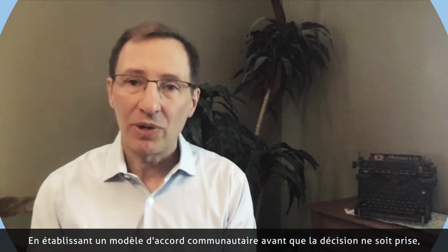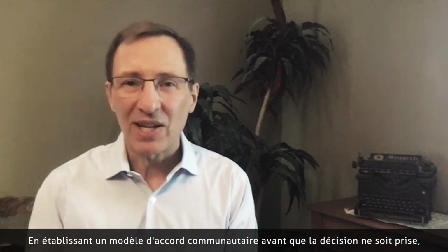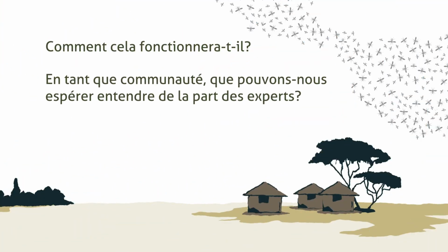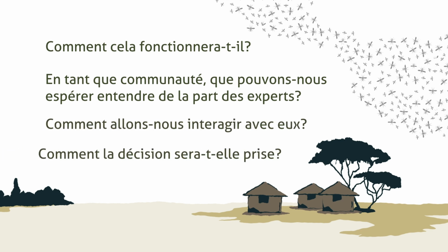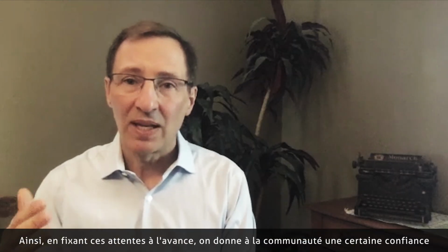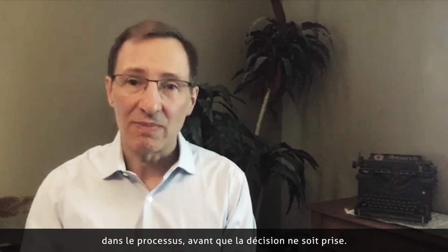By setting up a community agreement model before the decision is made, then expectations can be set ahead of time. How is this going to work? What can we as a community expect to hear from the experts, and how are we going to interact with them? And how is the decision going to be made? So setting those expectations ahead of time gives the community a confidence about the process before the decision is made.